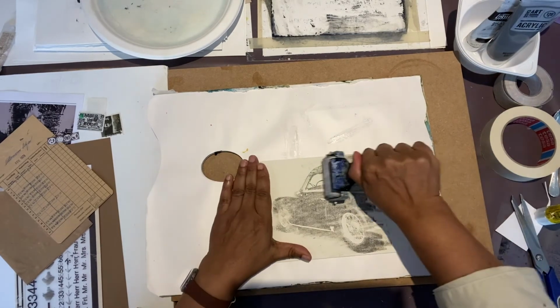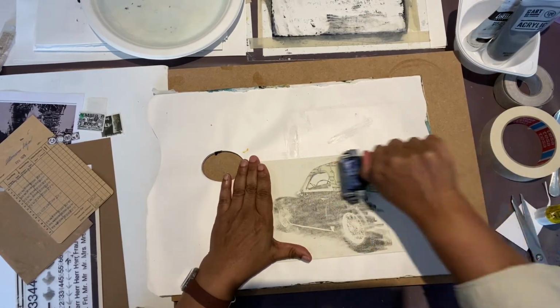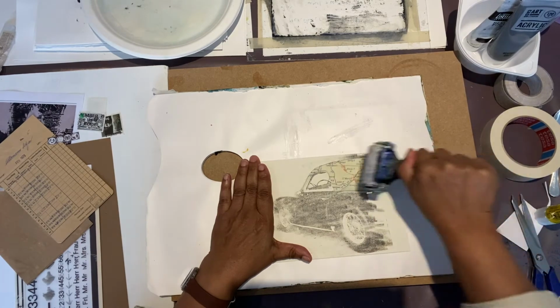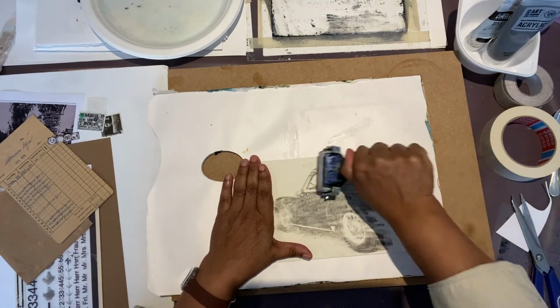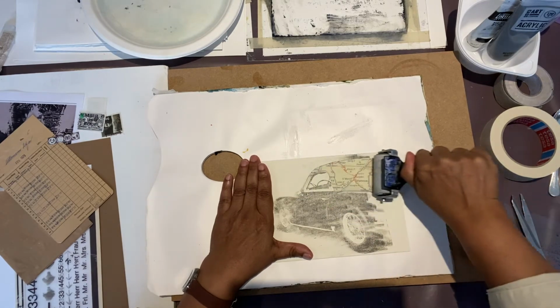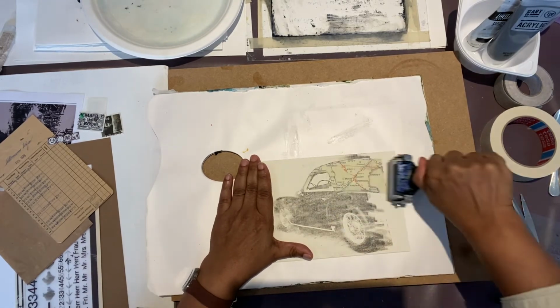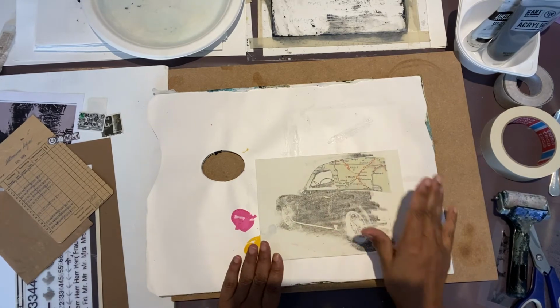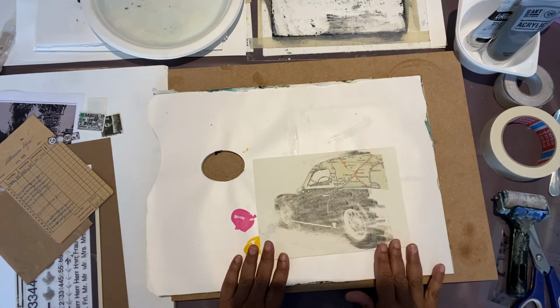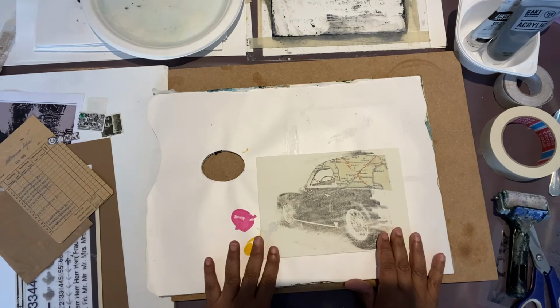I use a little roller just to flatten that collage. Now I'm using Fabriano 650 gram paper here, and the beauty of this paper is that when you want to glue things, it doesn't buckle, and the paper's quite absorbent, so it'll absorb the glue as well, and you can see how beautifully flat that is sitting there on the paper.